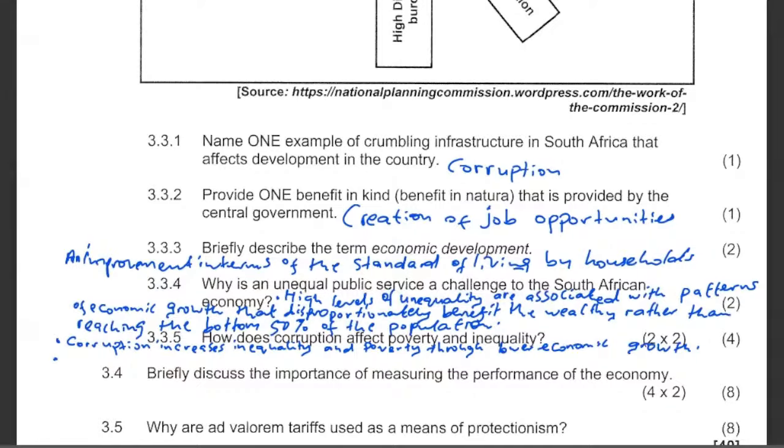Again, we are saying a biased tax system favoring the rich and well-connected, then poor targeting of social programs. Okay, right.